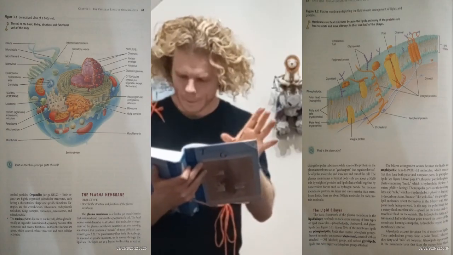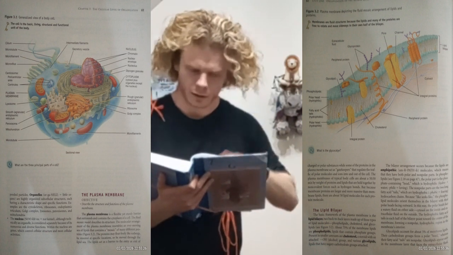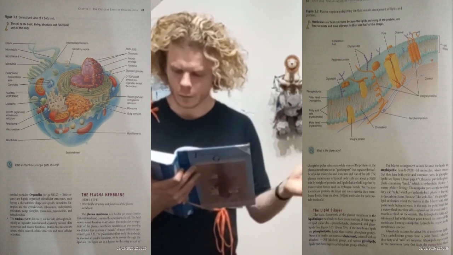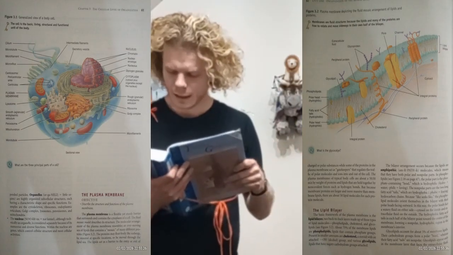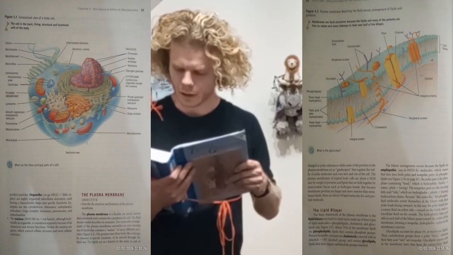Then the non-polar yellow steroid rings fit among the fatty acid tails of phospholipids and glycolipids. The plasma membrane typically has more cholesterol than the membranes of organelles.